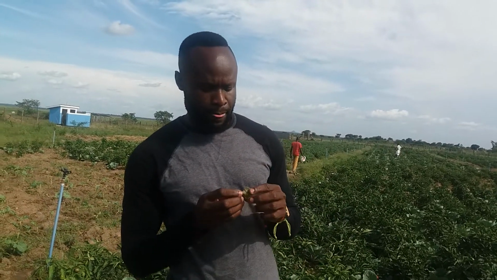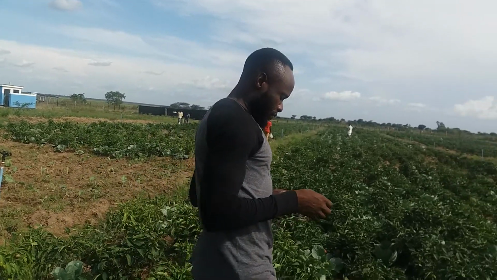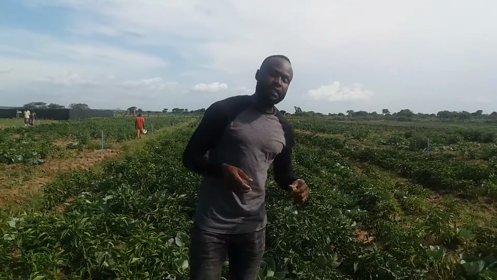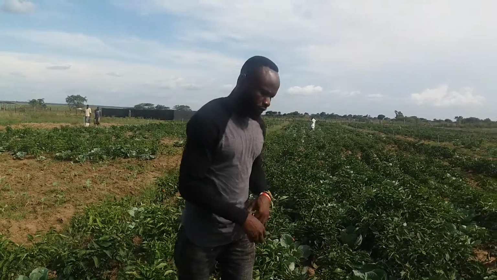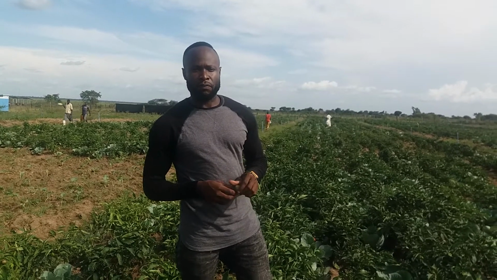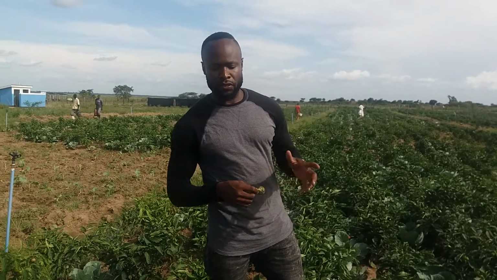First of all, we need to consider cultural practices. What am I talking about when I say cultural practices? When you identify a sick plant, you remove it and dispose of it safely in a place that is far from the rest of the crops.